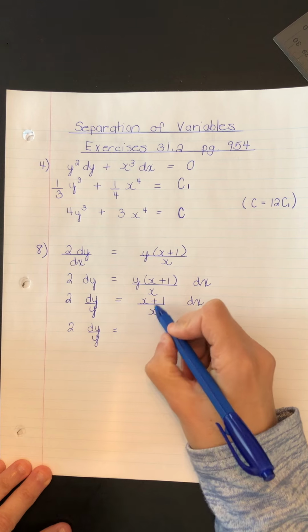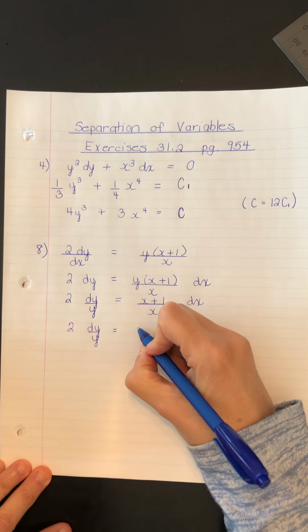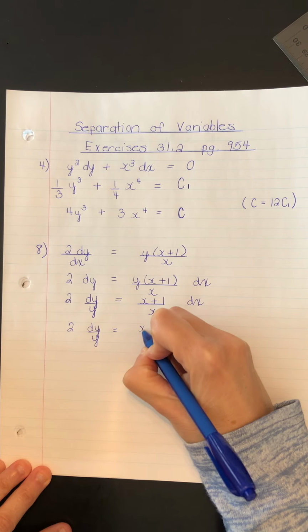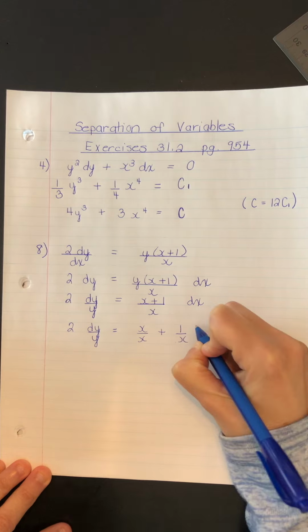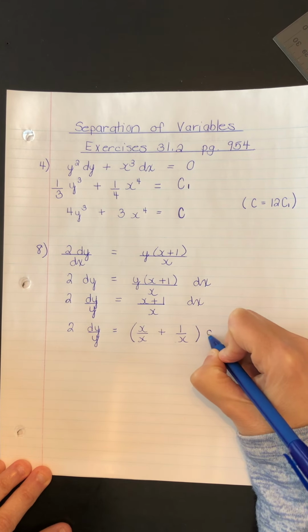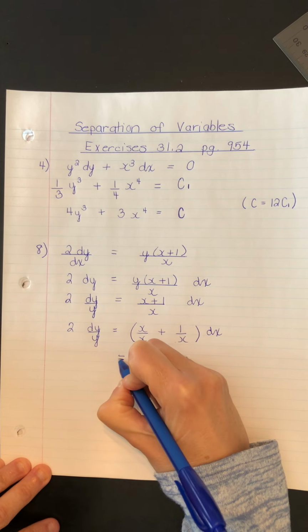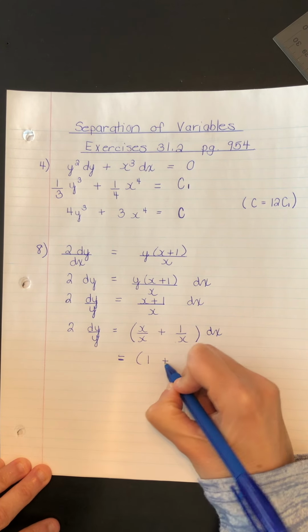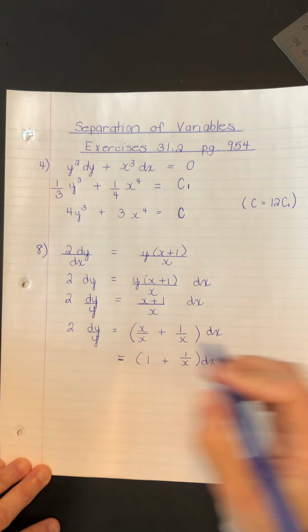So the 2 terms are x over x, which is 1. So I'll do it in little steps. x over x plus 1 over x. Okay, so that's just splitting it. And then, of course, it becomes 1 plus 1 over x, like that.